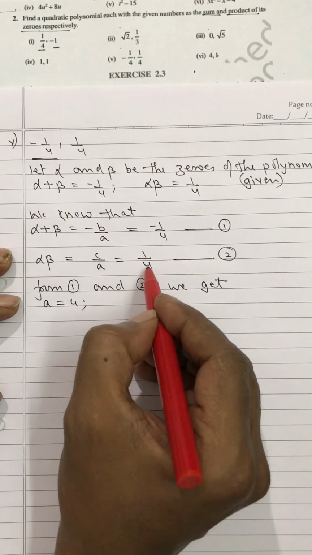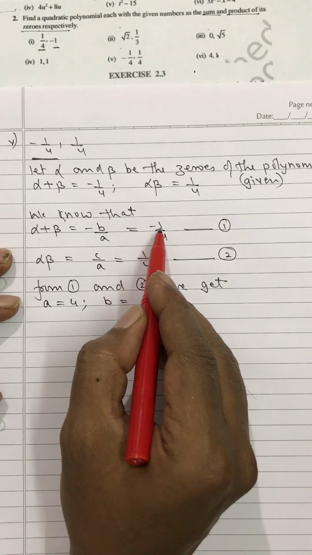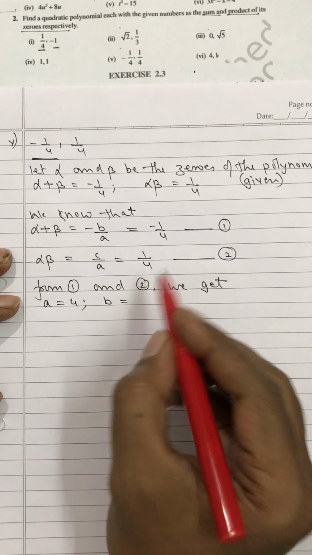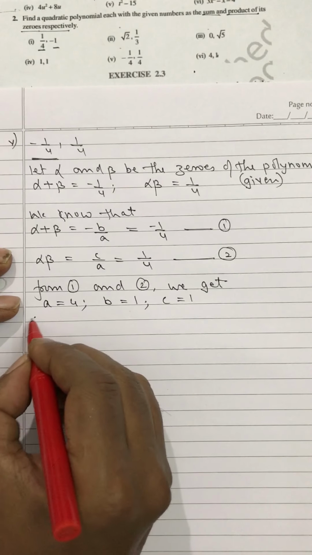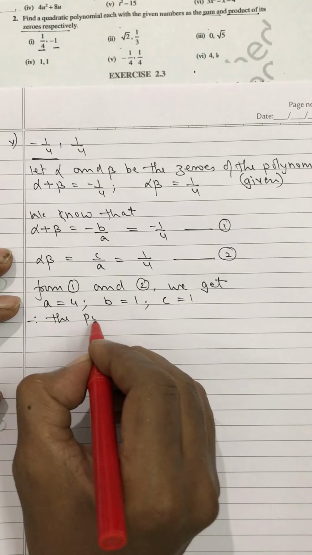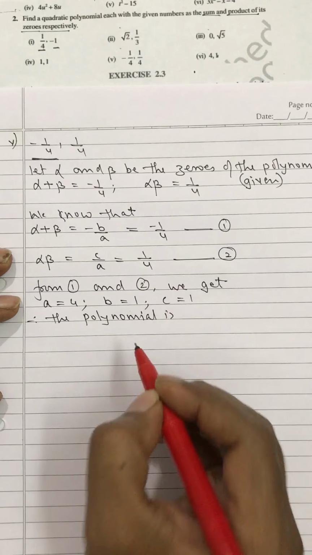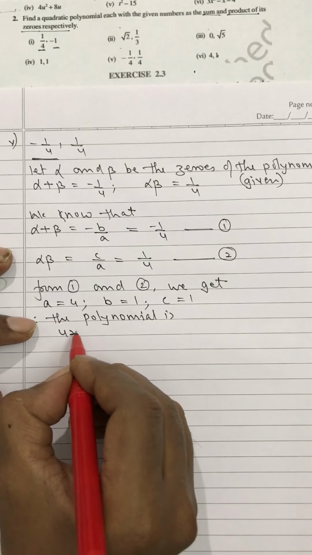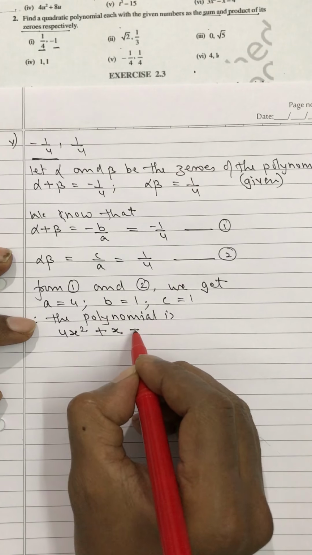a is equal to 4 in both the cases, minus b is equal to minus 1. Both are minus, so both minus will go, b is equal to 1. C is also equal to 1. Therefore, the polynomial is 4x square plus 1x plus 1.